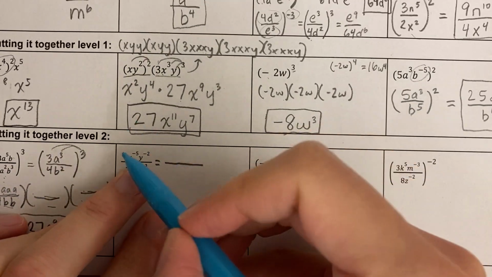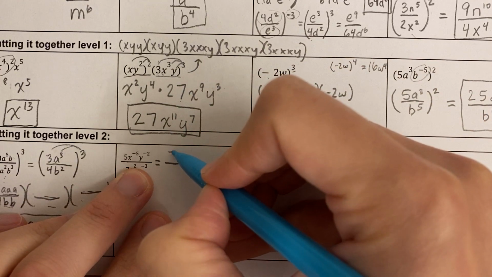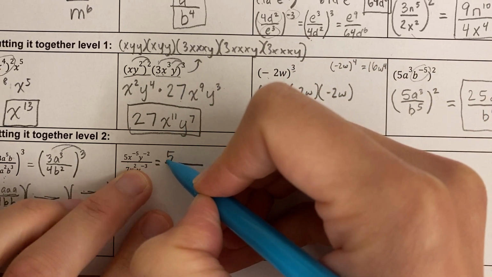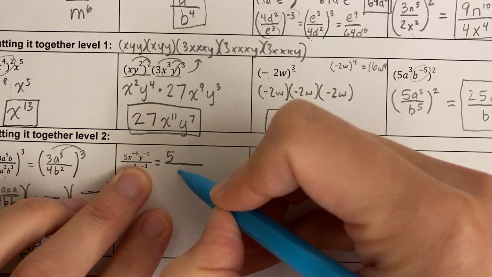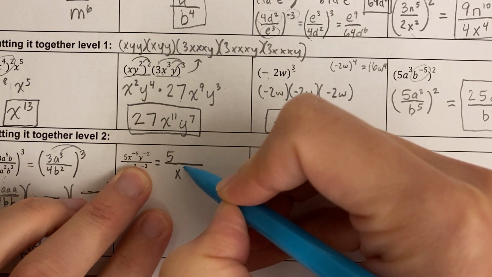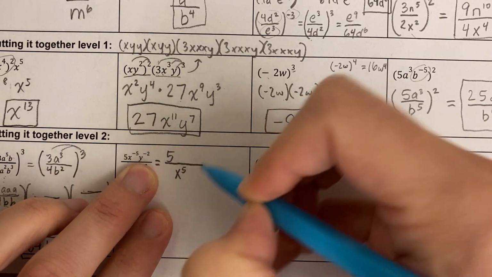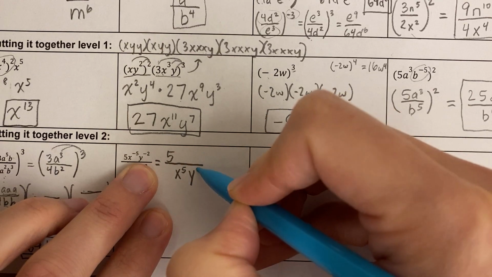I'm going to go across the top first. So this 5 doesn't have a negative exponent. It stays. Okay? This x to the negative 5th has a negative exponent, so that's going to go to the bottom and become positive. This y has a negative exponent. That's going to go to the bottom and become positive.